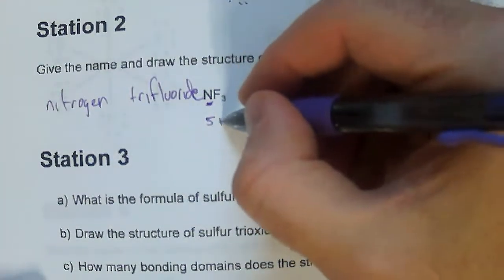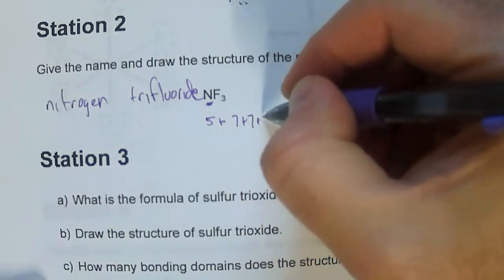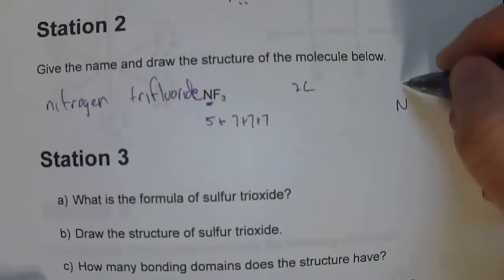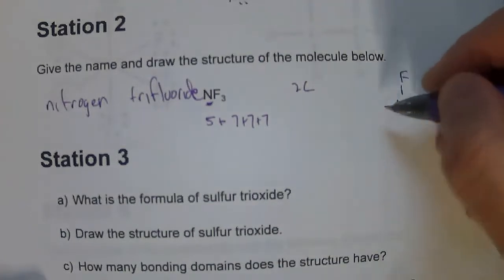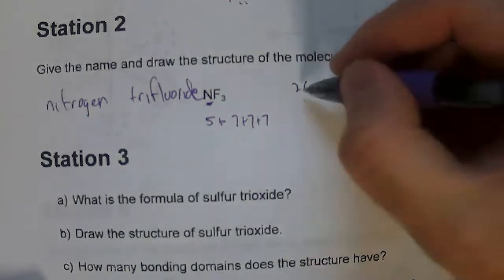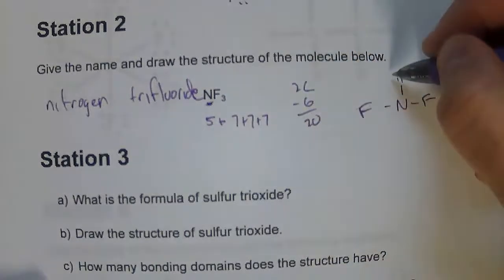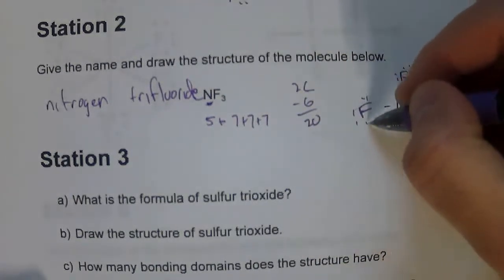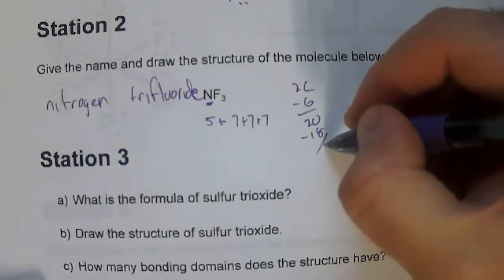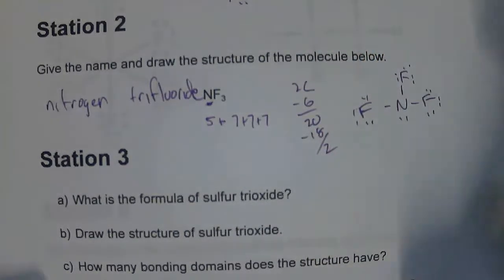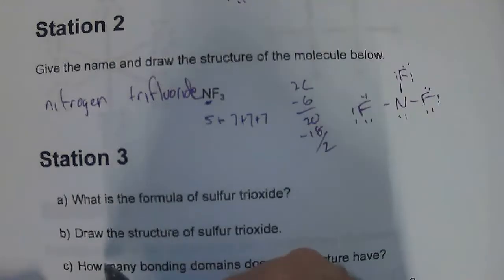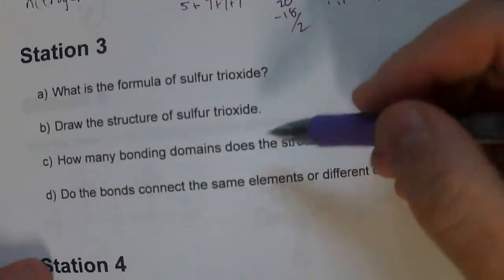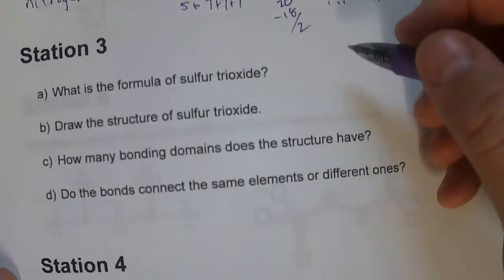So that's 5 plus 7 plus 7 plus 7, or 7 times 3. And so that's 26. So we're going to go N, F, F, F. So that's another 6. So we're down to 20. So that's 2, 4, 6, 8, 10, 12, 14, 16, 18. That's down to 2. The extras go around the central atom. Okay. So now station 3. We do the same thing, different ways, different types of questions, but all kind of getting at the same things.